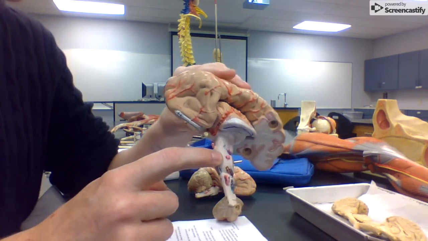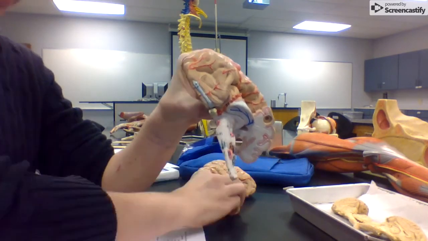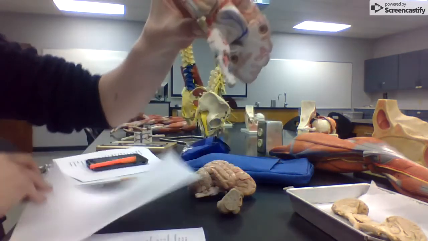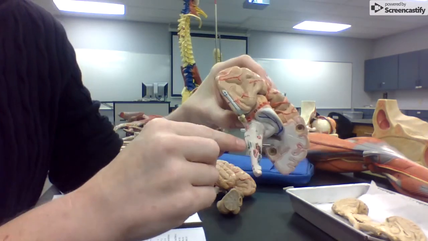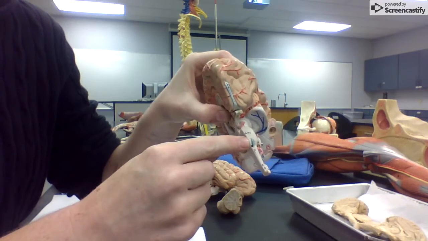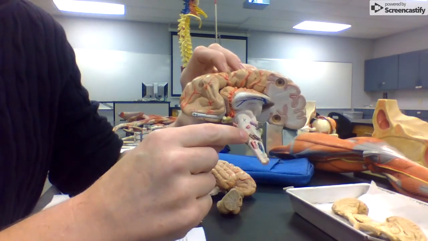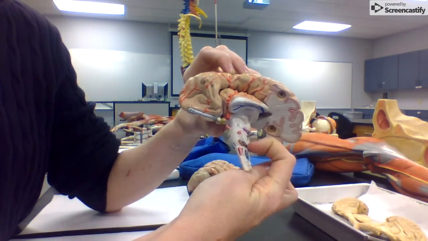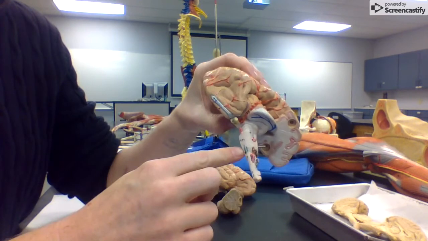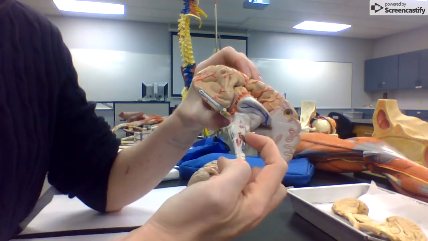So the next 3, 6, 7, and 8 are more or less medial to lateral. So we get 6, 7, 8: abducens, facial, vestibular, cochlear.